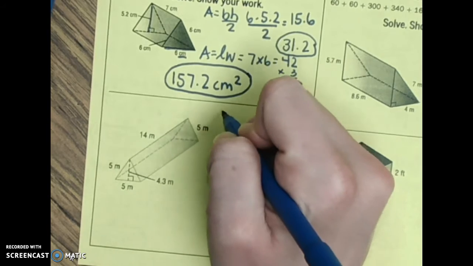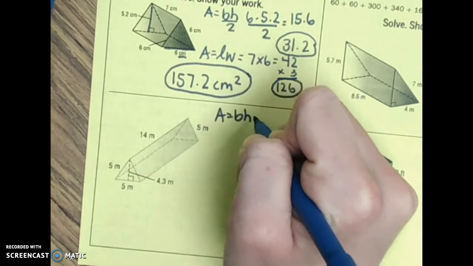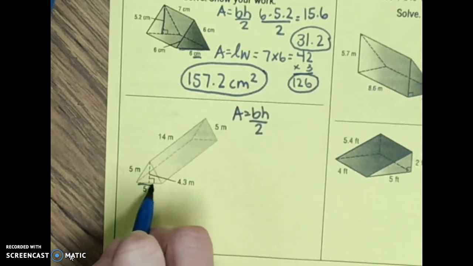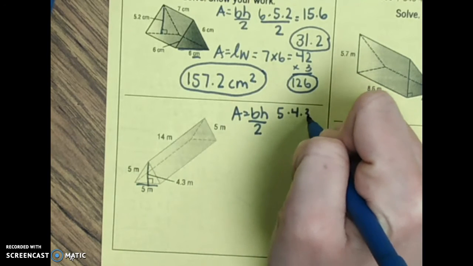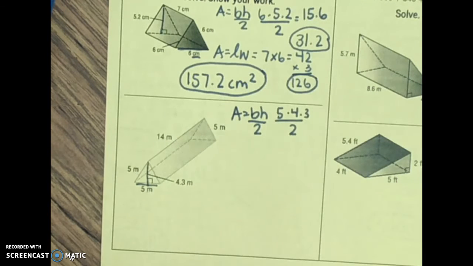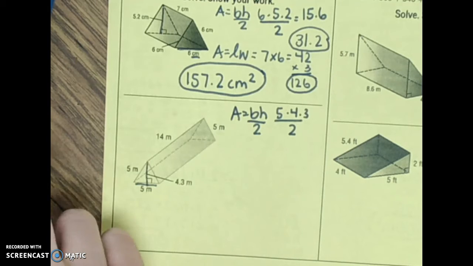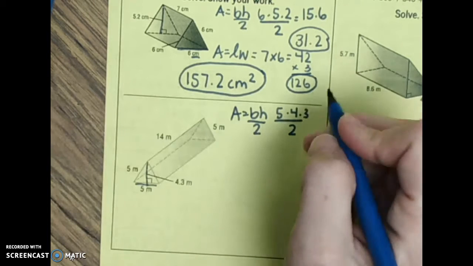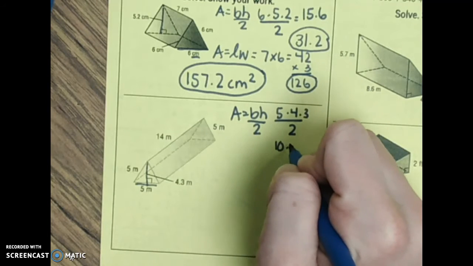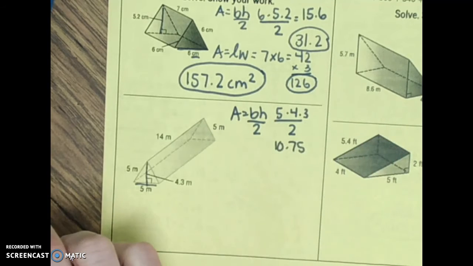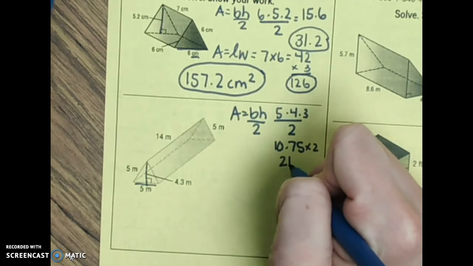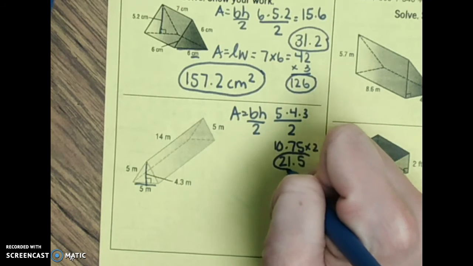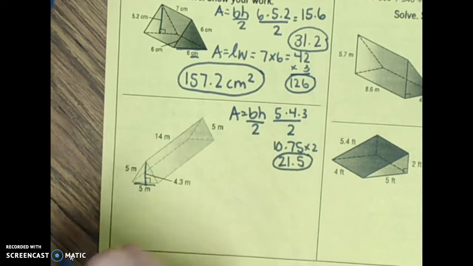We're going to start with the triangle, so A equals base times height divided by 2. The base is 5, the height is 4.3. So 5 times 4.3 divided by 2. And that gives us 10.75. But there are 2 triangles, so I'm going to multiply that by 2. And I get 21.5. So I'm going to circle that, so remember I've added at the end. So my triangles are done.